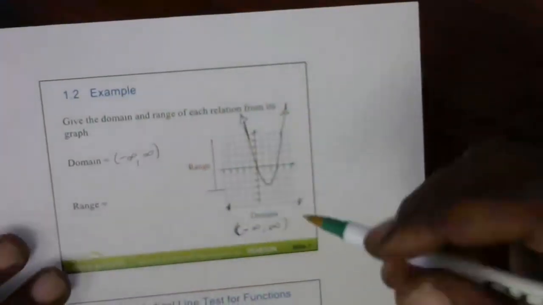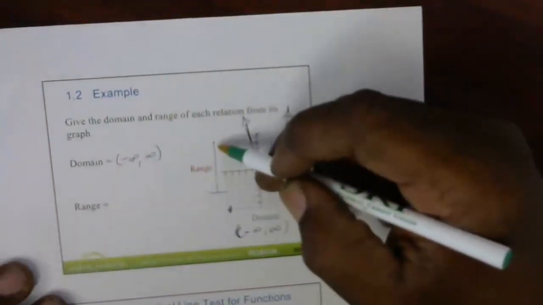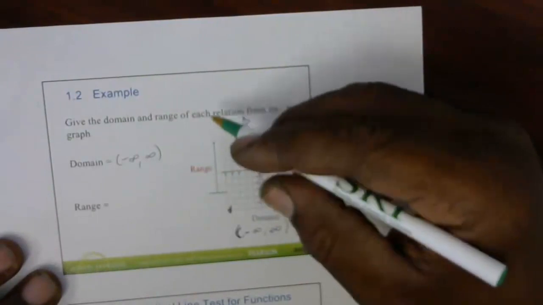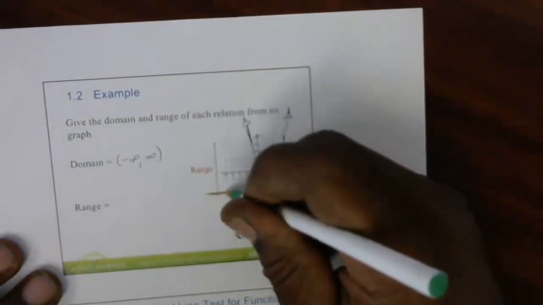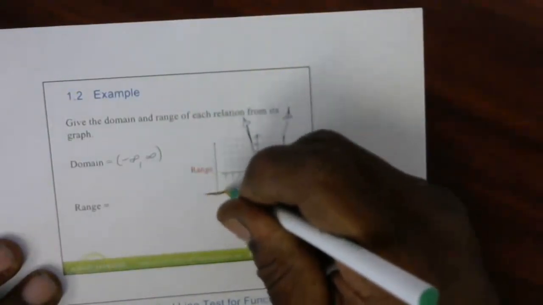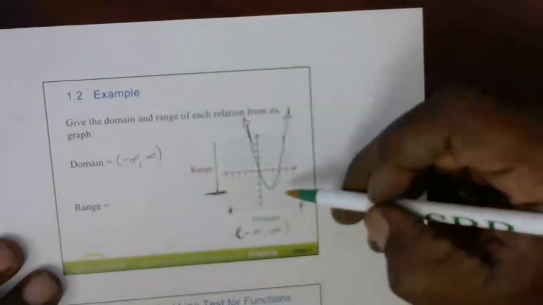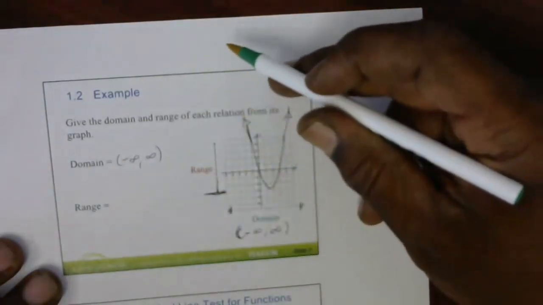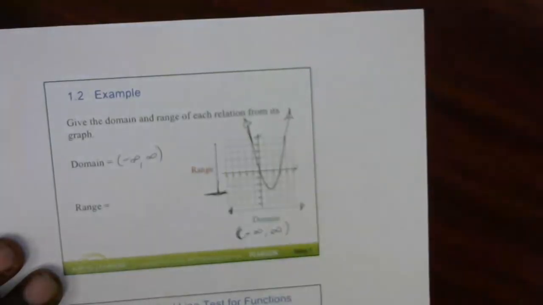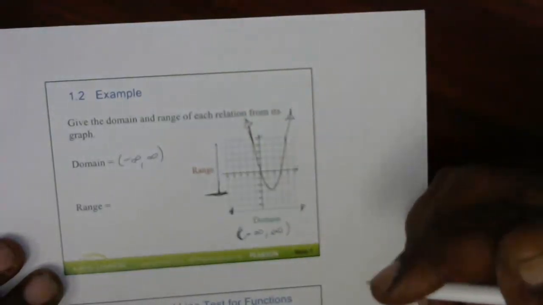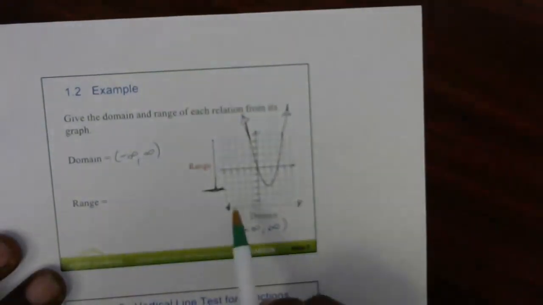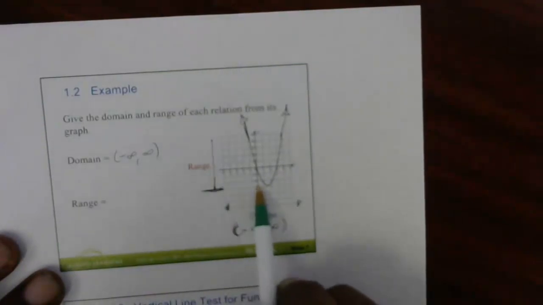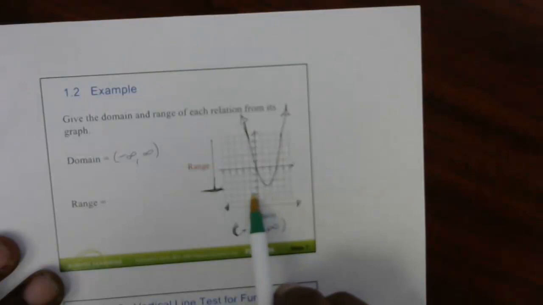So now what's our range? As we look at the vertical line for our range, notice that it starts here, and then the graph continues to stretch the entire positive y-axis. So what's our range? It looks like this graph spans on the y-axis from -3.